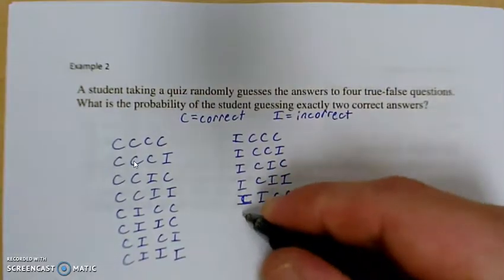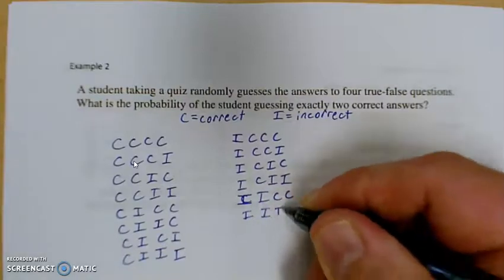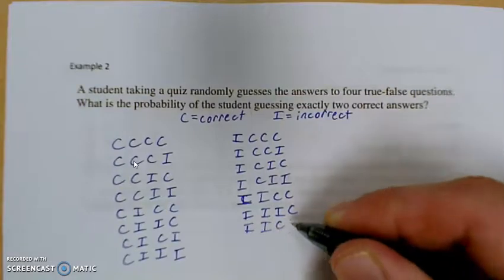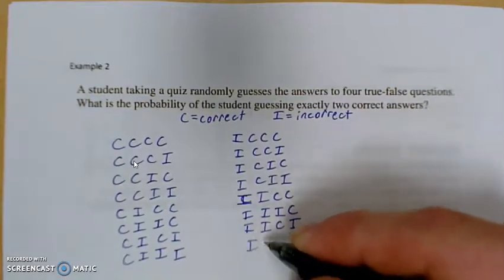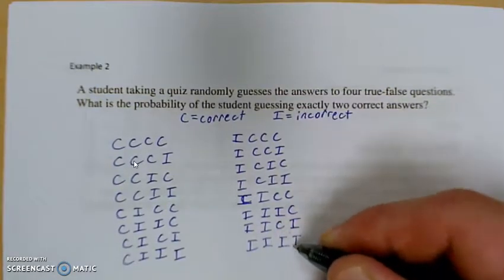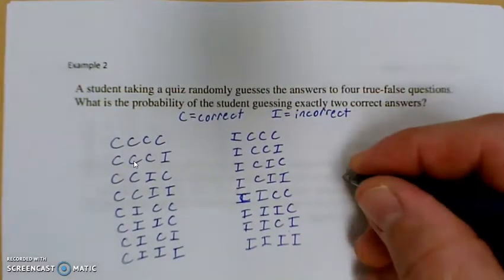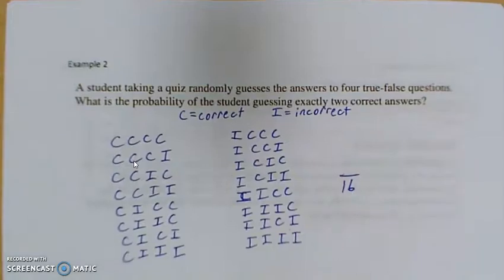It's really easy to make a mistake through all of this. Alright, now that I've done all that, I have 16 possible outcomes in total.